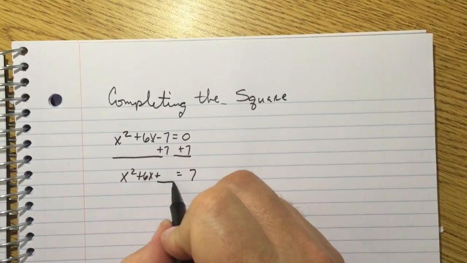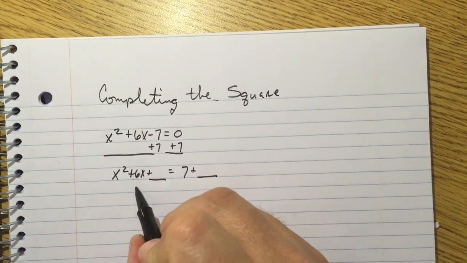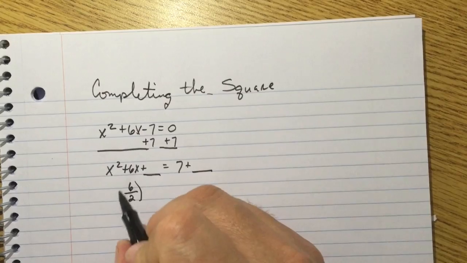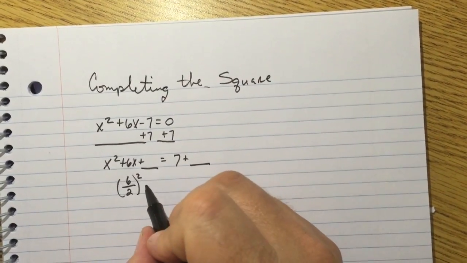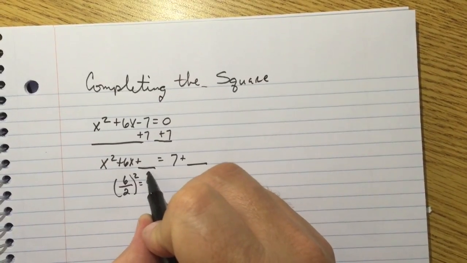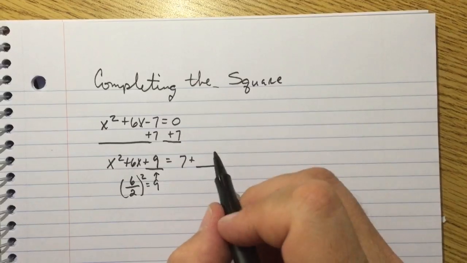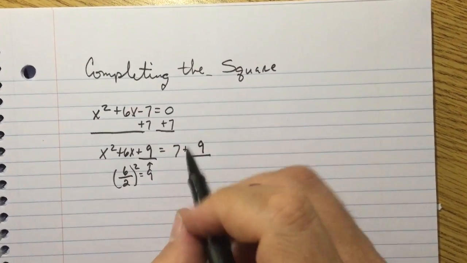I'm going to leave a plus blank on either side. Remember here, you're going to take b, cut it in half, and square it. So half of 6 is 3. 3 squared is equal to 9, and that's what you put in the empty space. What you do to one side, you do to the other to keep it balanced, so you're going to put a 9 here as well.